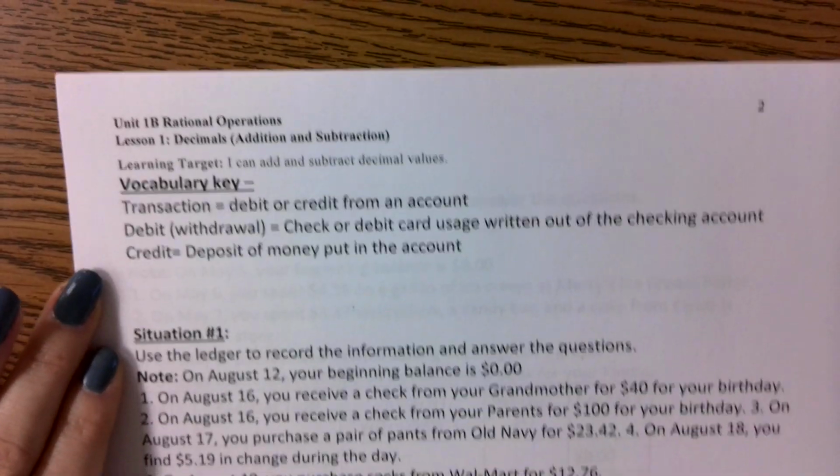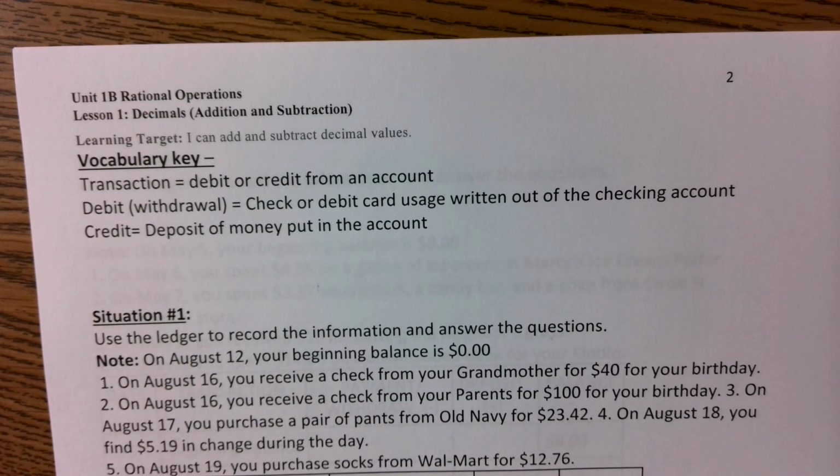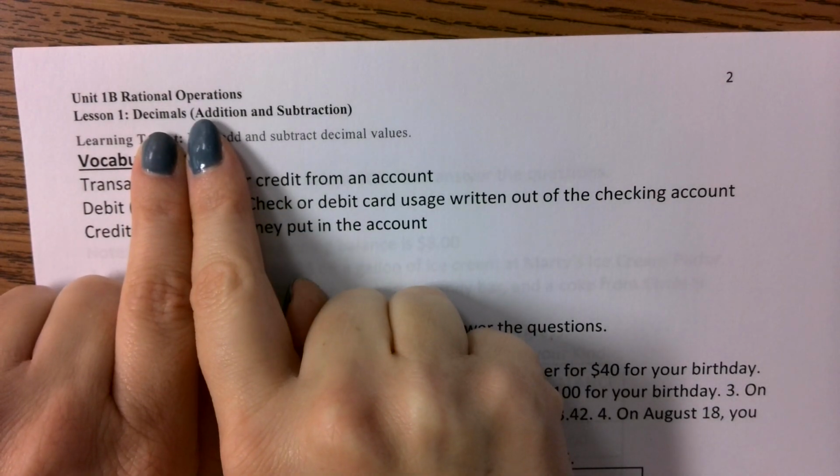What we're focusing on here, so what we did on the front was focus on our integers. Now we're adding in rational numbers. So rational numbers are things like decimals.